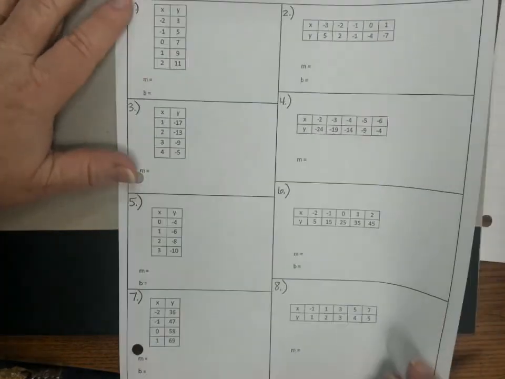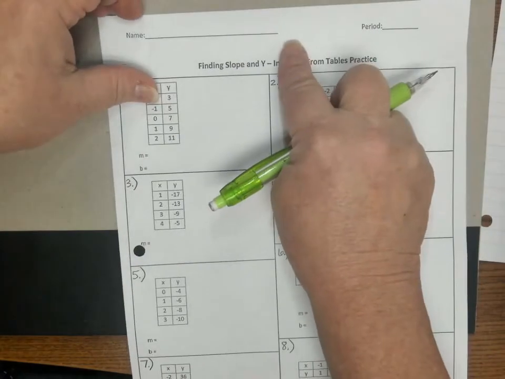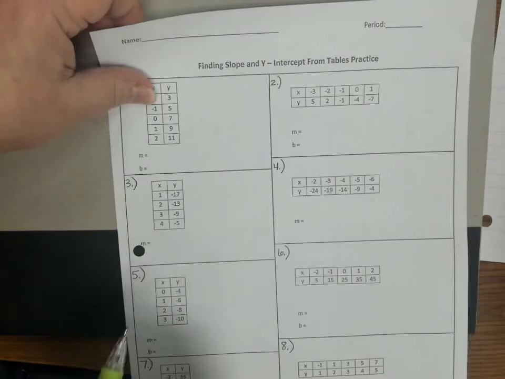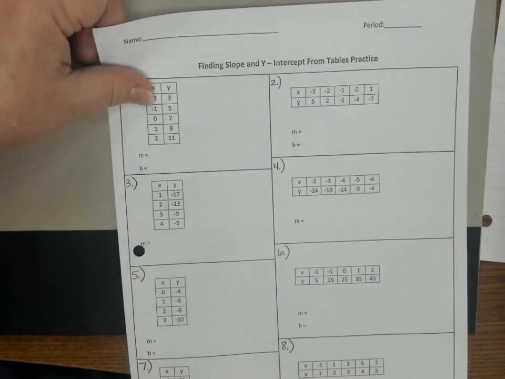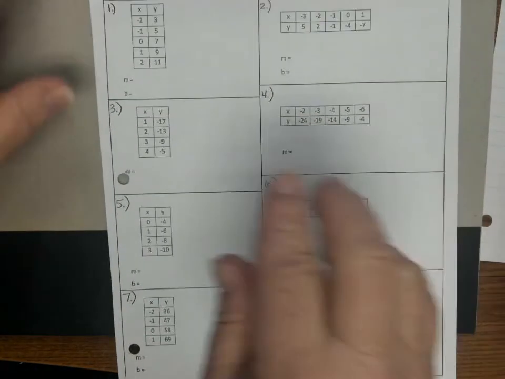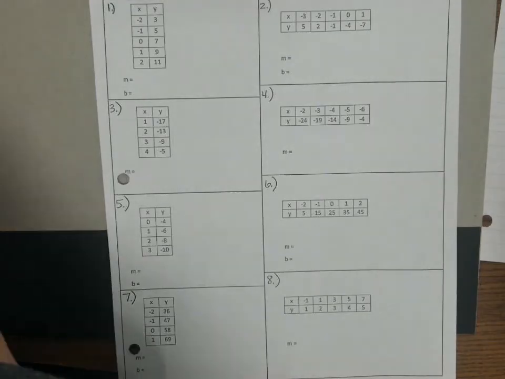Okay? I would make sure you write your formula up here, and that you show your work here. You know what to do. Follow your notes, and if you have any questions, your teacher will be more than happy to help you. Make sure you turn in your work today for a grade.